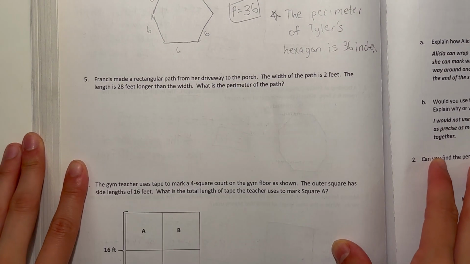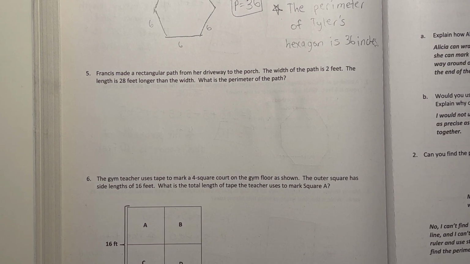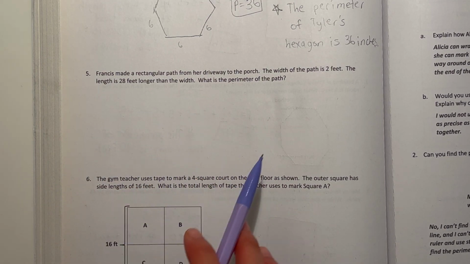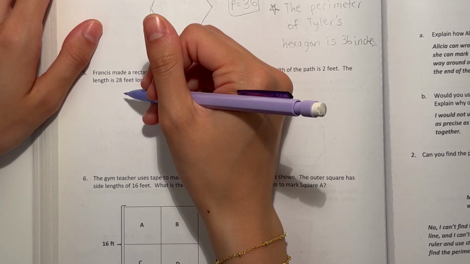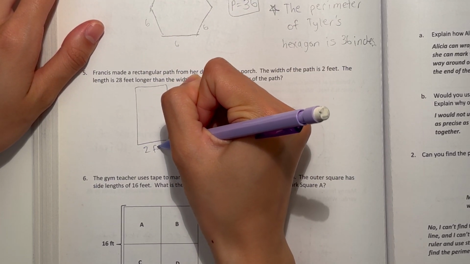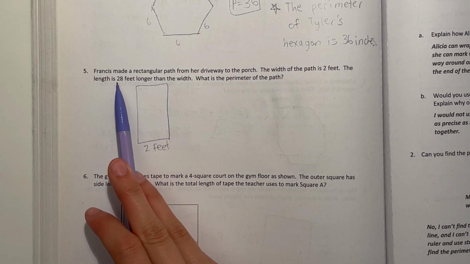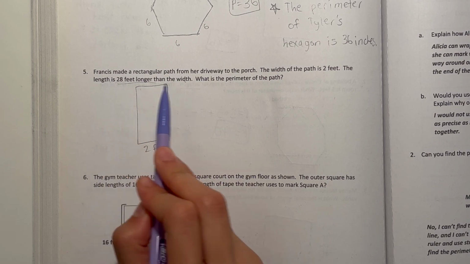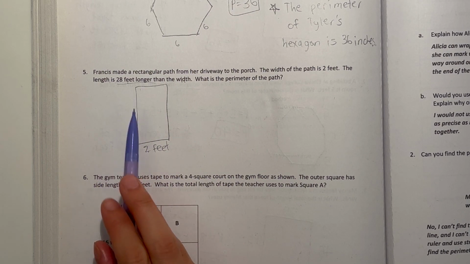Alright, now number 5. Frances made a rectangular path from her driveway to the porch. The width of the path is 2 feet. The length is 28 feet longer than the width. What is the perimeter of the path? This one's a little interesting. The width is 2 feet, but we don't know the length, but it tells us it's 28 feet longer than the width. What does that mean? It means the length is as long as the width, but 28 feet more. So the width is 2, and it's 28 feet longer than 2.